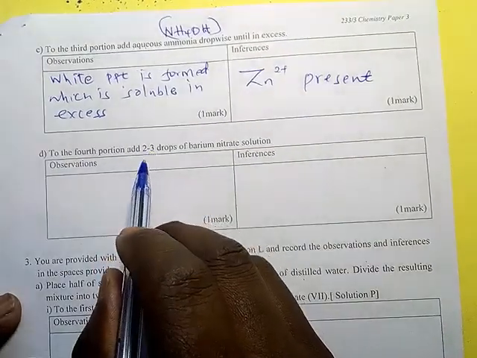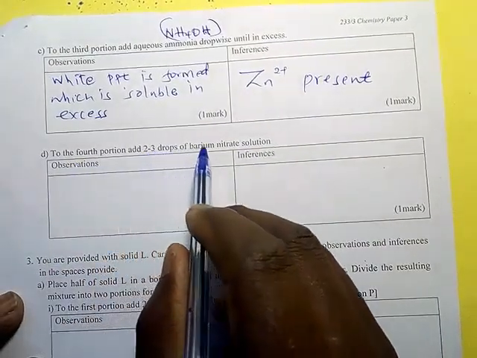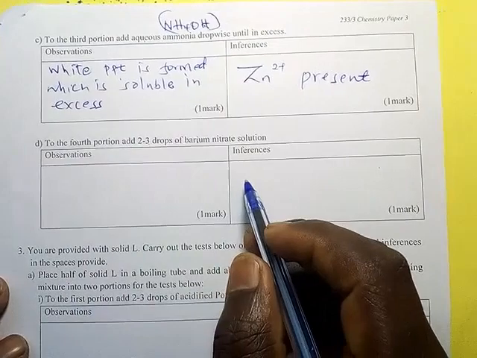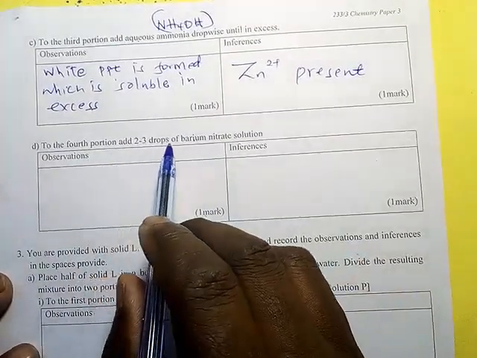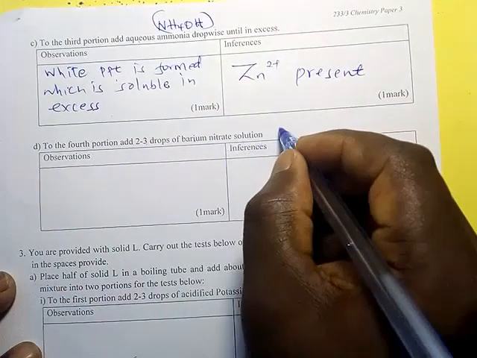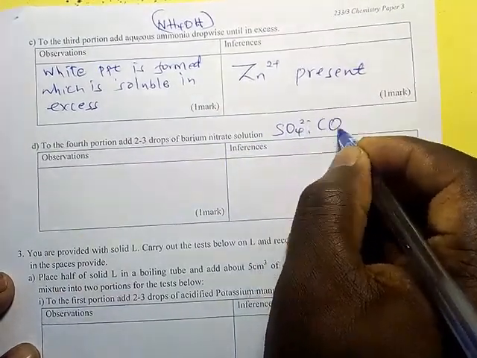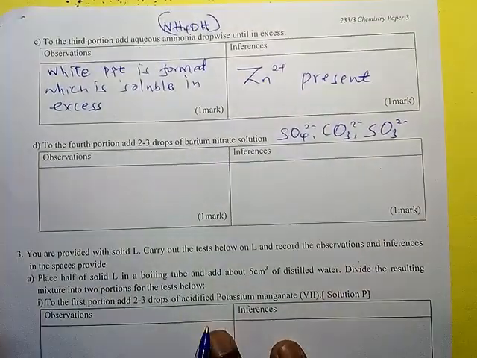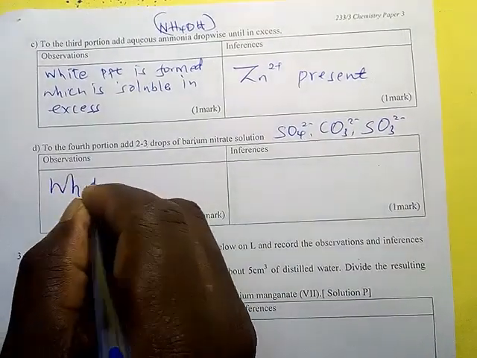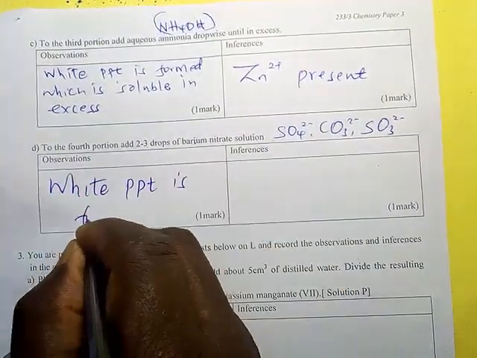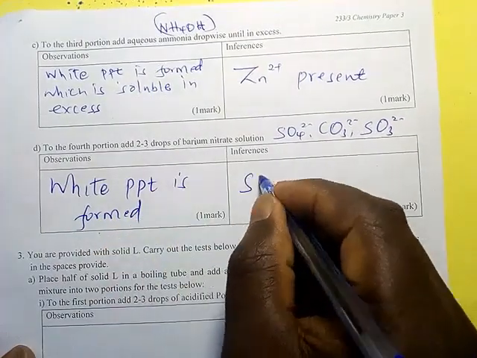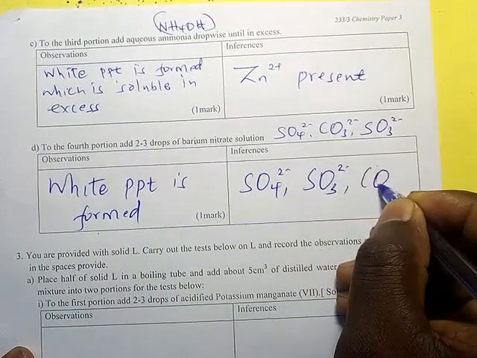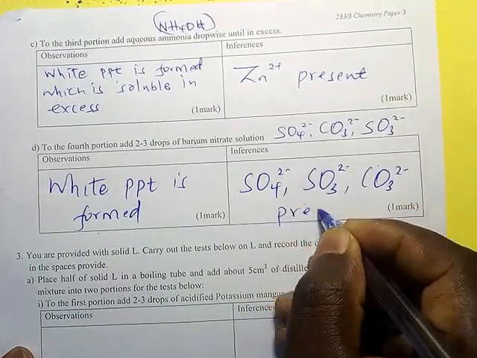To the fourth portion, add 2 to 3 drops of barium nitrate solution. So we are adding barium. Barium forms a white precipitate with sulfate, carbonate, and sulfite. So what was observed? A white PPT is formed. So if a white PPT is formed, it means the sulfate, the sulfite, and the carbonate are present, right?